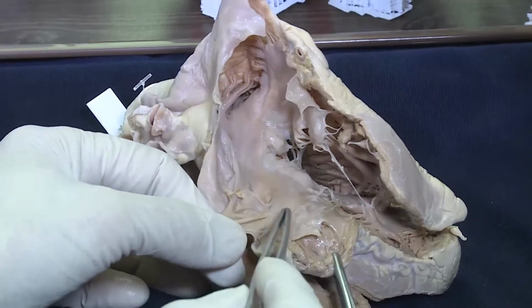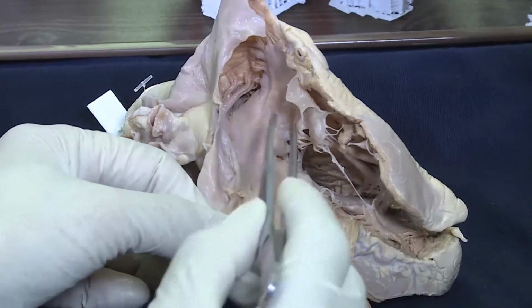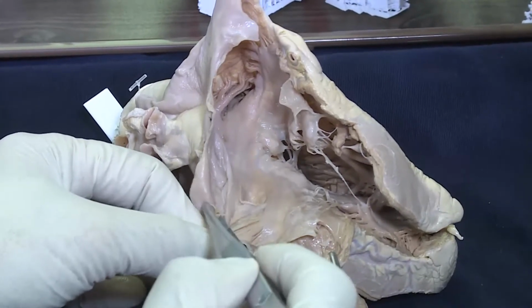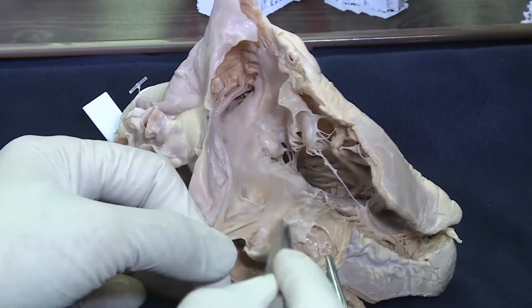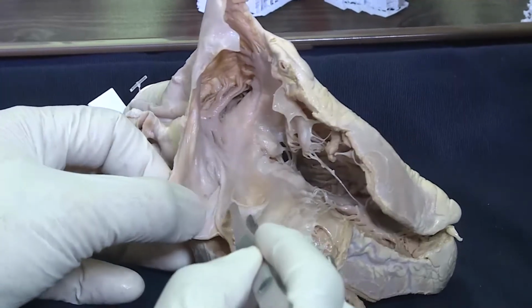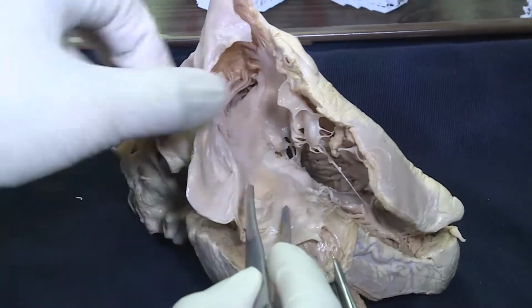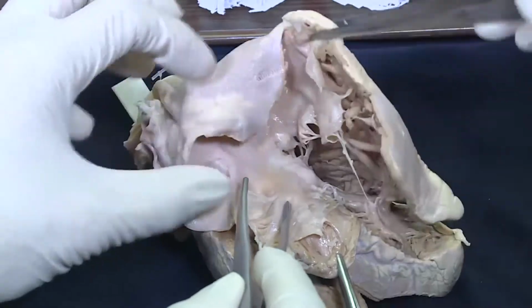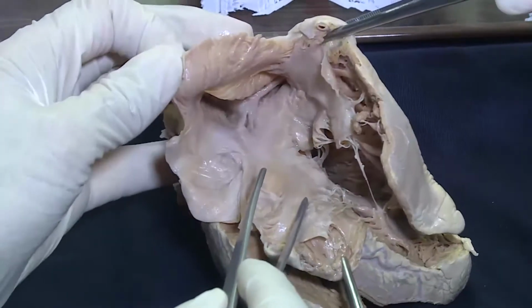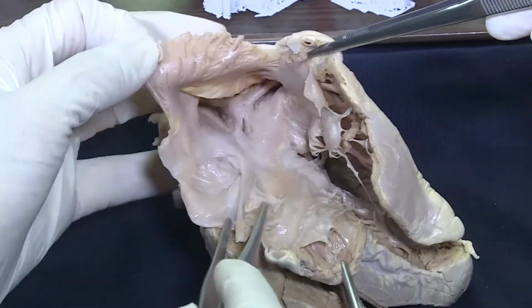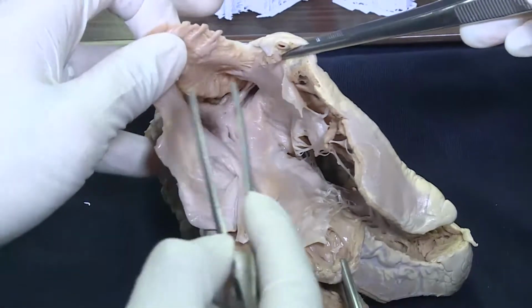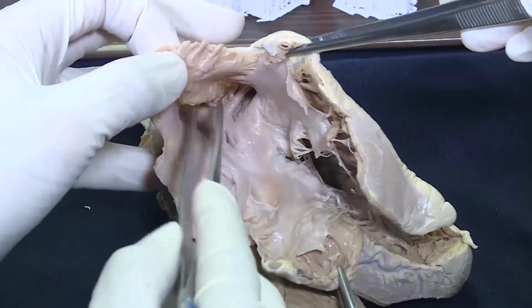So in some cases, this part may be minor. In that case, that will be more important. And in some other cases, the other way around. So this is the coronary sinus orifice. So this is a summary of the AV node. And I hope this is understandable for myself and some others.